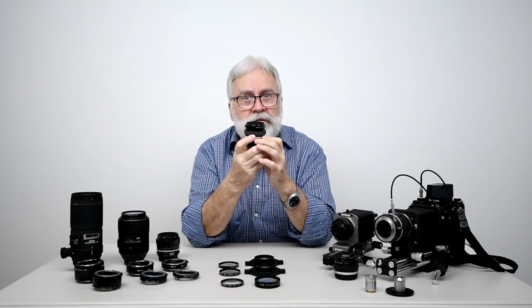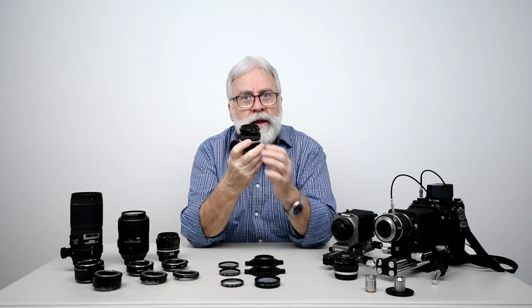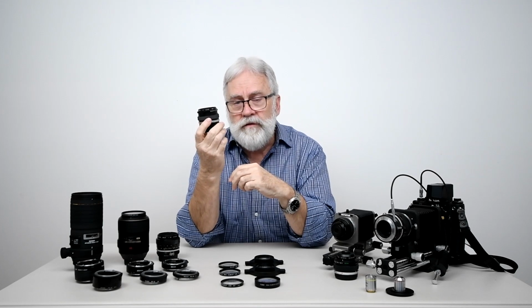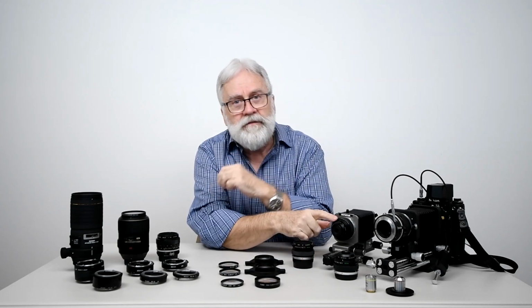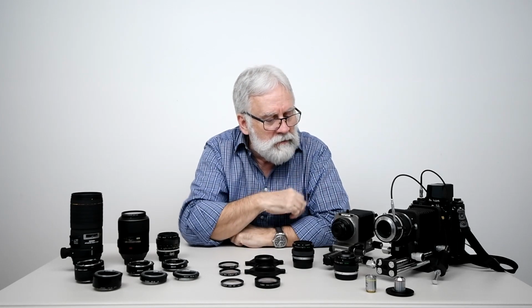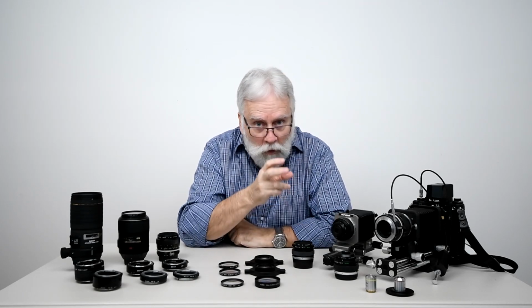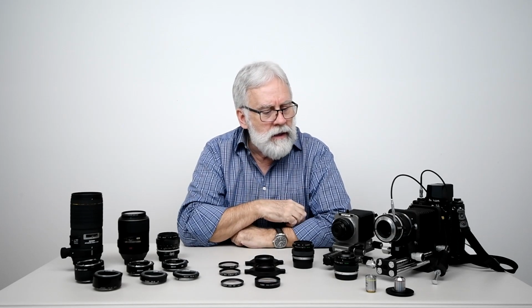So if you want to copy slides or negatives with special equipment, this lens is going to give you very good results. On the bellows itself, I have a 38mm lens for bellows. It's not a regular lens, it's a lens designed for bellows. And this lens is especially good between about, I would say, 3x to 8x magnification.